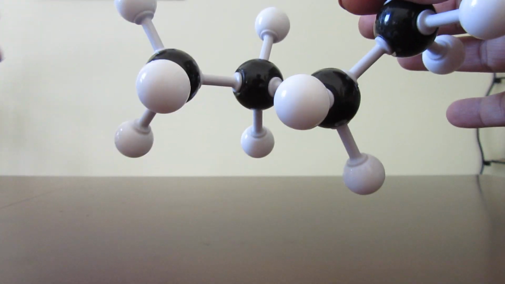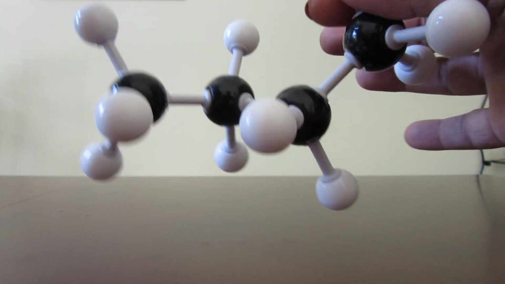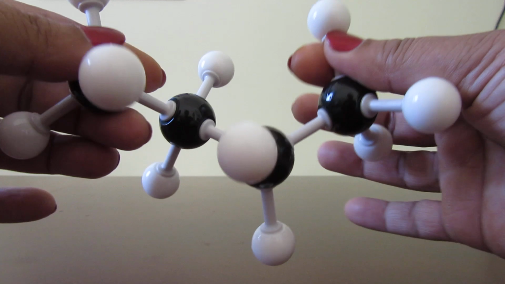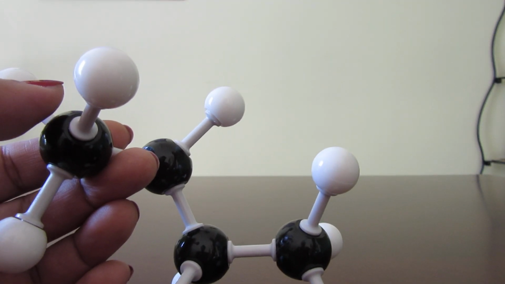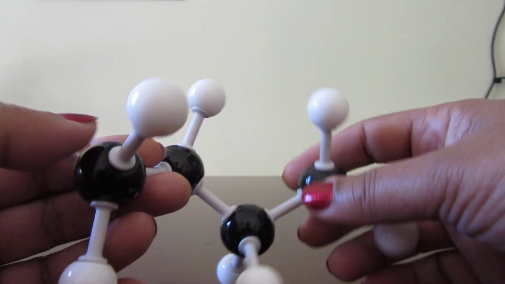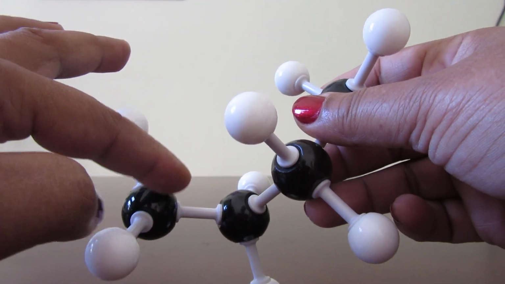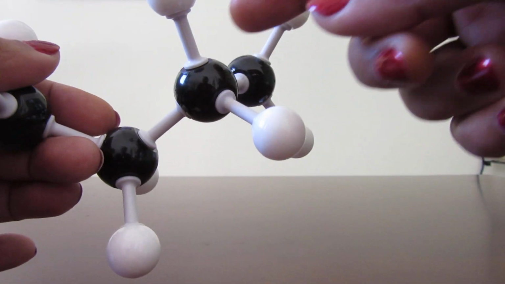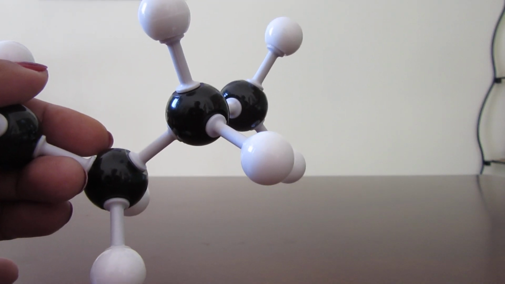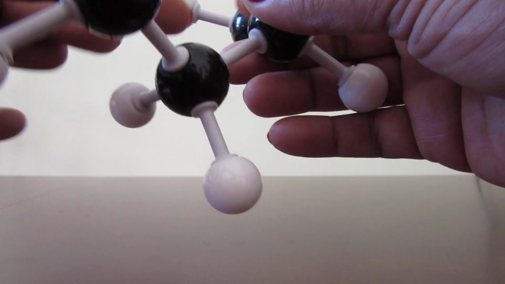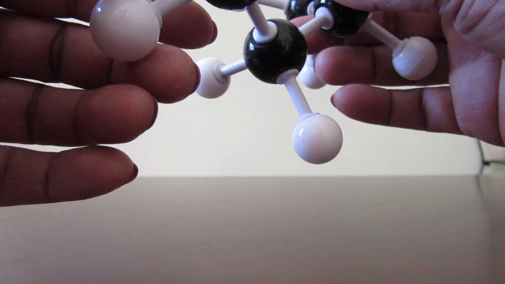Now butane is 4 carbons, so now we can look at these 2 carbons, these 2 carbons, and then we can also look at these 2. Remember, in Newman projections, or when we're doing conformations, we're only looking at 2 atoms at a time. If you look at the first 2, these are going to be similar to the last 2. So what's the point of doing duplicate work, right? We'll just look at the first 2, and then I'll show you the different conformations for that.